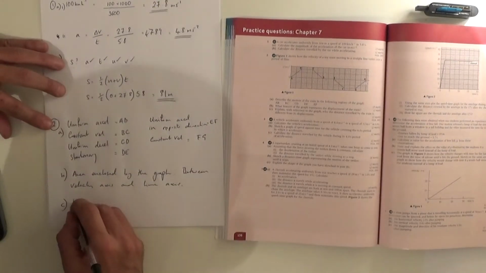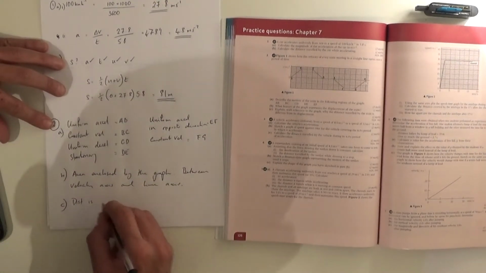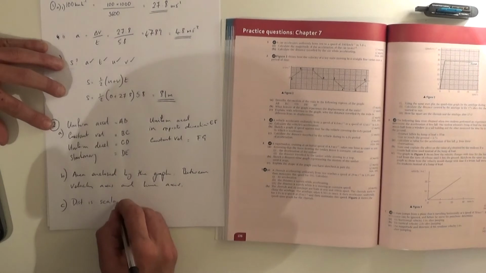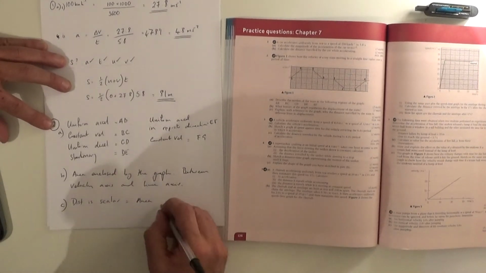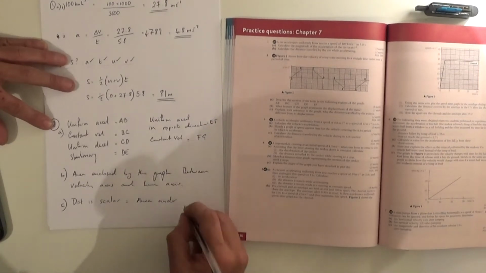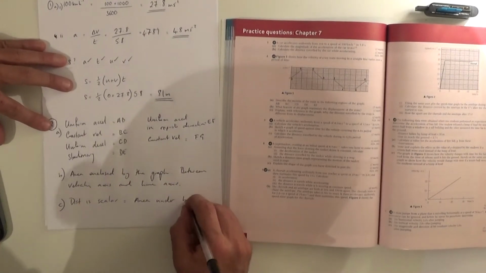The distance is scalar and is equal to the area under both sections.